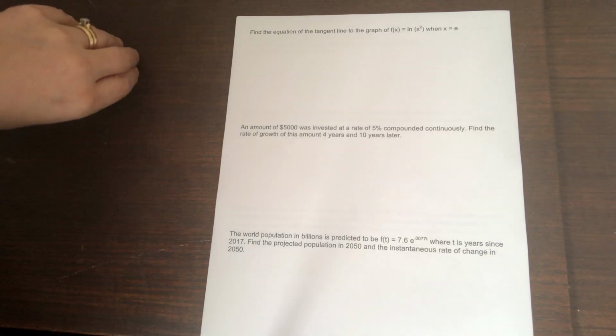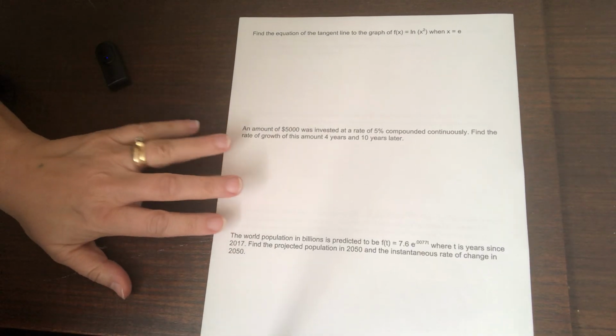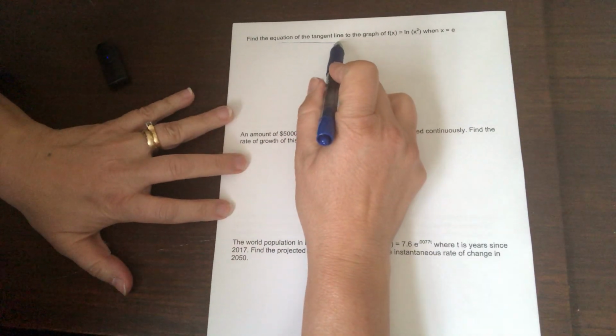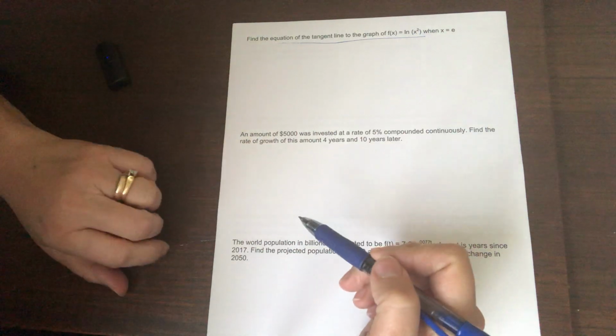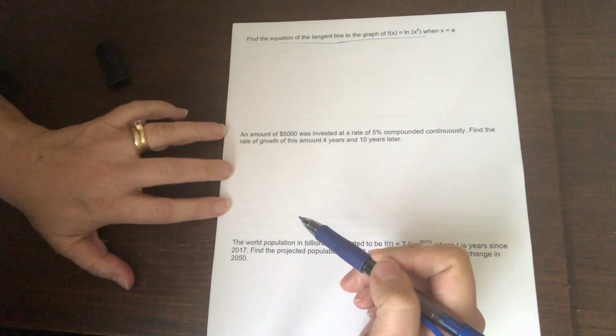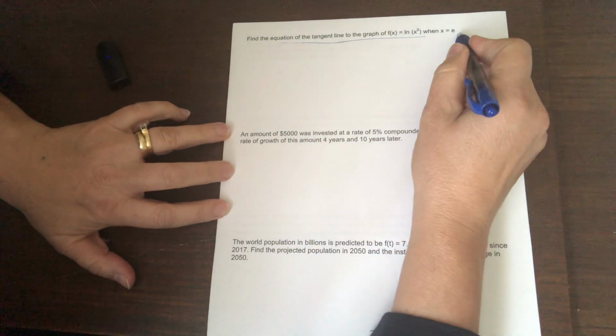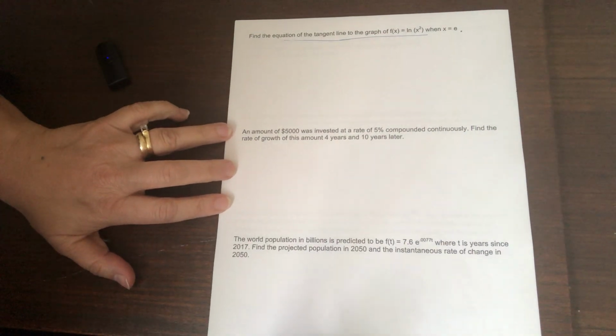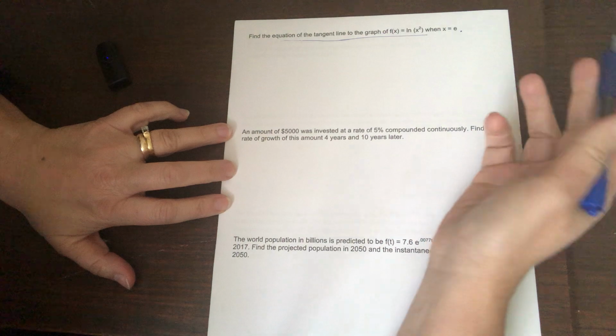All right, class, let's continue with the applications in 3.3. One of the problems we had been doing all along is finding the equation of a tangent line to a graph at a certain point in time. So we're just going to do one more of those problems. This time it's about a function that's a logarithmic function.